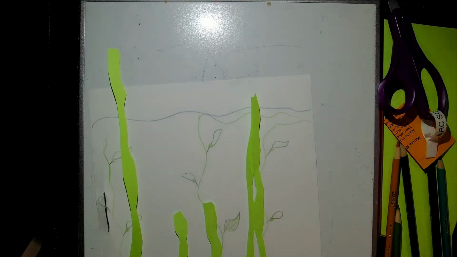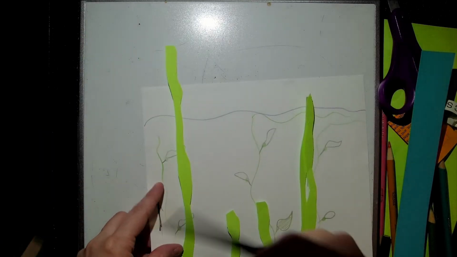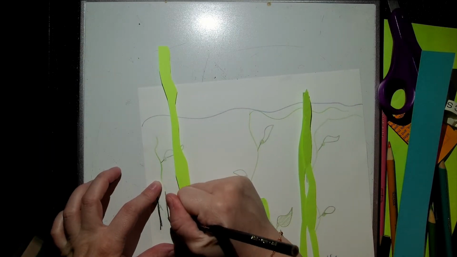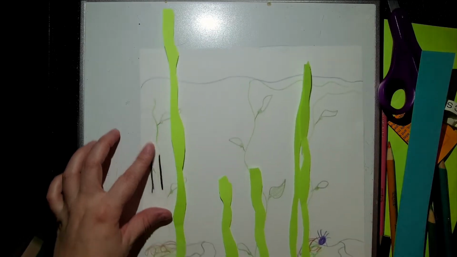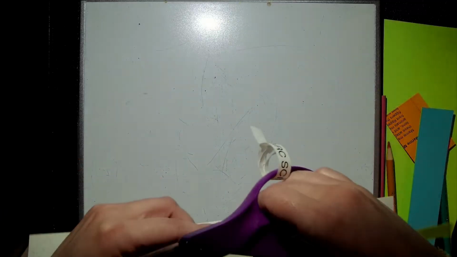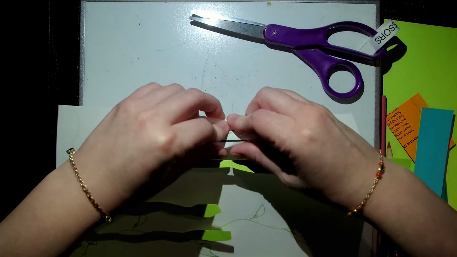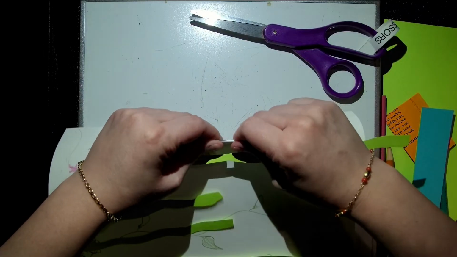Pardon me. You're going to make 2 lines. Make one there. And you're going to make another one. I know I'm cutting into my kelp right now, but that's okay. And do the same thing again right next to it. That's what it is. We're going to fold it again. I shouldn't do it with scissors in my hand. Fold it one more time.